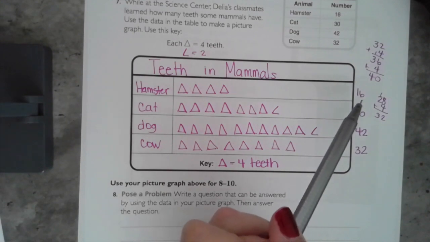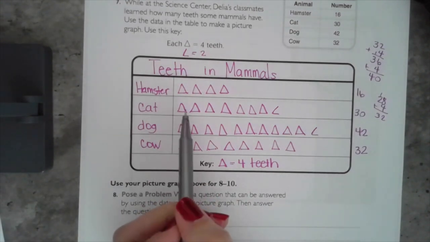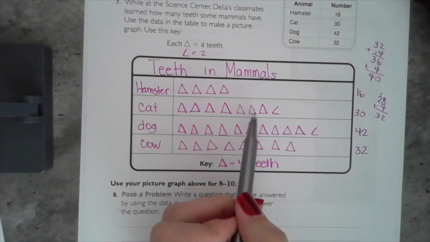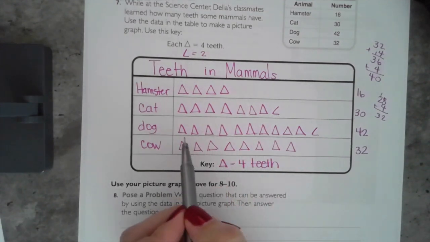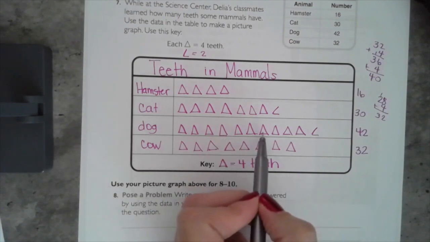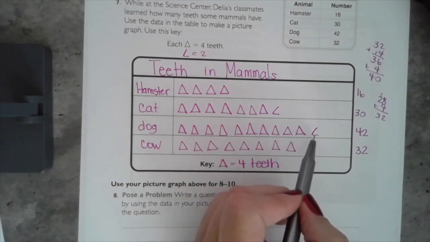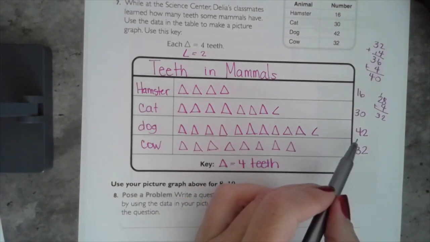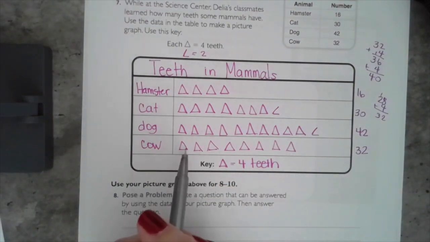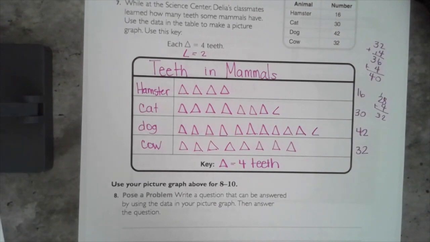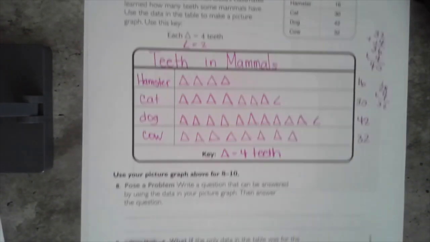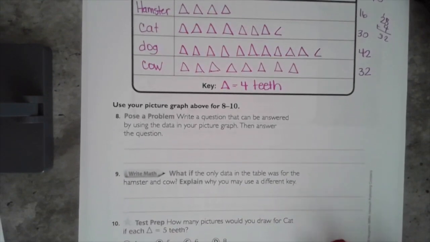hamster because that equals 16. You should have drawn 1, 2, 3, 4, 5, 6, 7 full triangles and a half for cat. 1, 2, 3, 4, 5, 6, 7, 8, 9, 10 and a half for dog because that's 42. And then 1, 2, 3, 4, 5, 6, 7, 8 for cow because that's 32. All right, pause the video after I read the question.